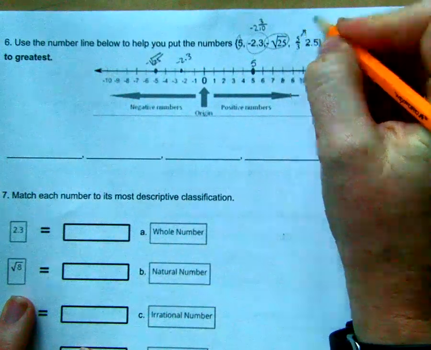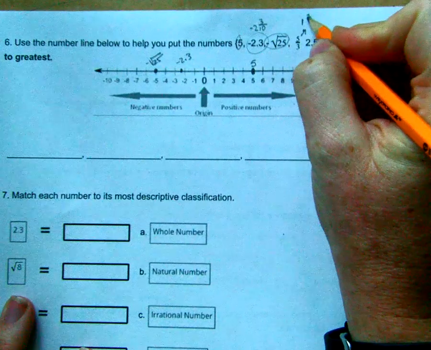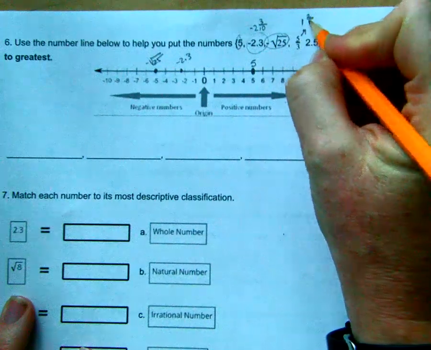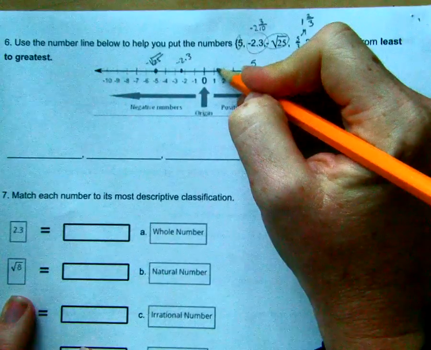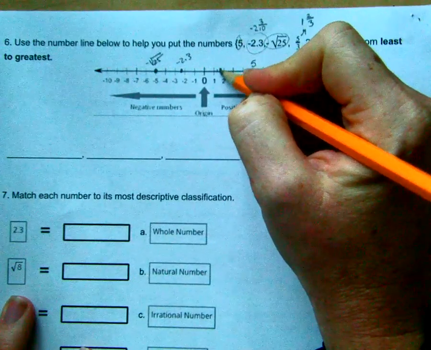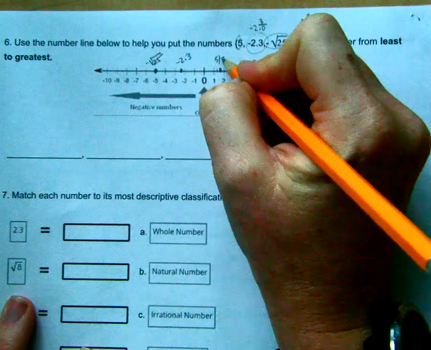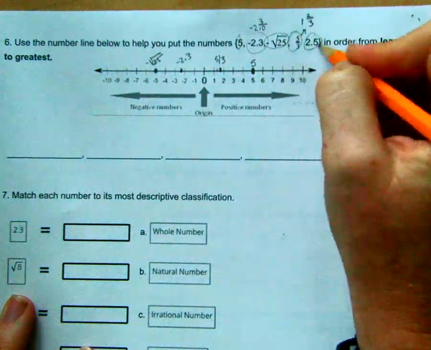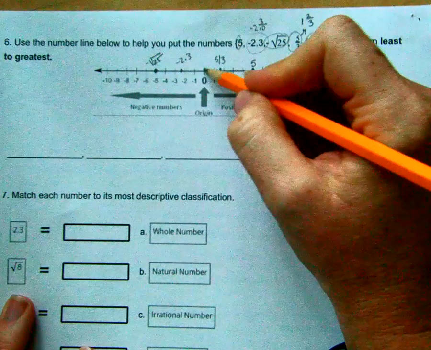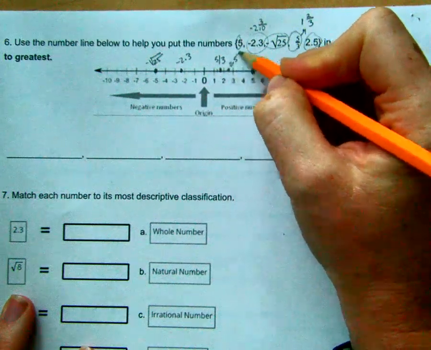5/3 as a mixed number. Well, 3 goes into 5 one time with 2 left over. So that would be 1 2/3. So that would be 1 and then 2/3 right here. That's my 5/3. And then 2.5 is equivalent to saying 2 1/2. I think we all know that. So here's my 2.5.